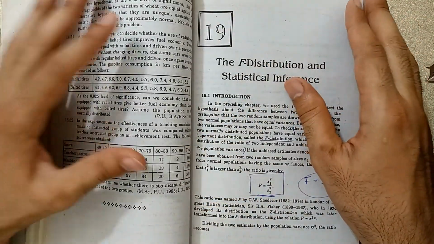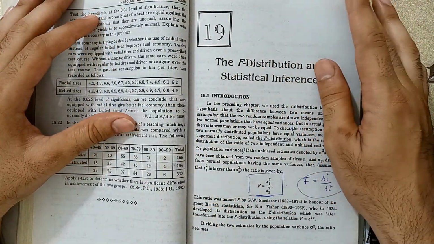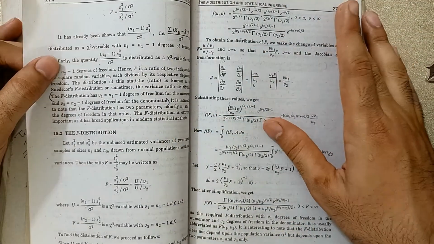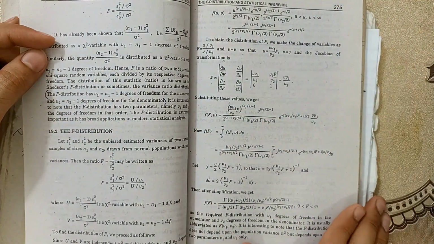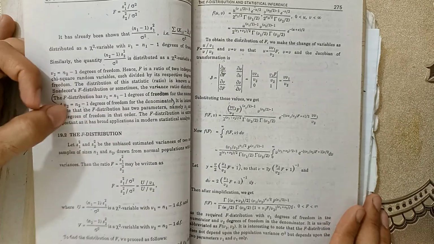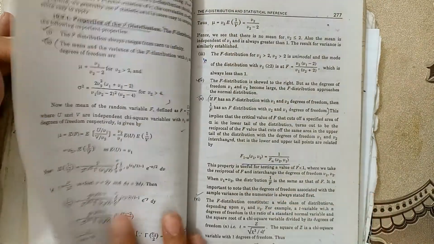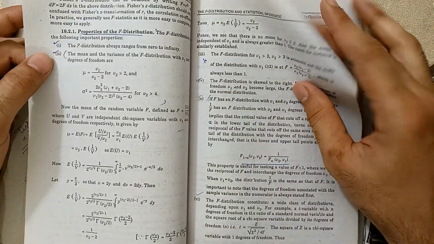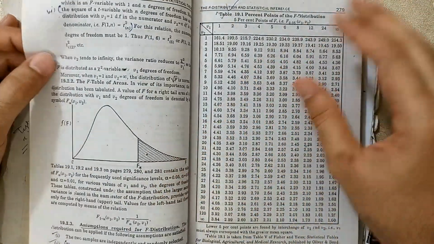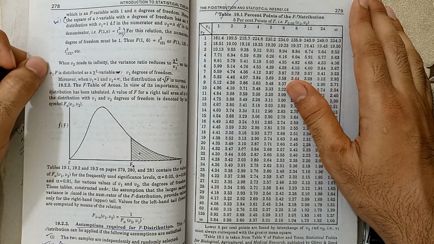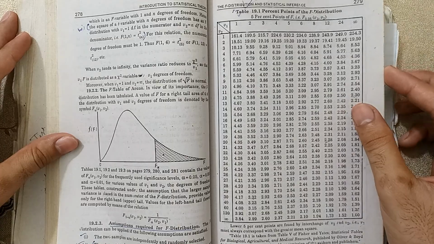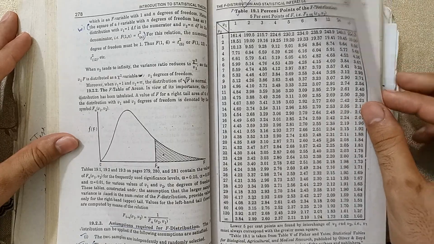Next step, I'm going to move to chapter 19, F distribution, F test. This formula is very important. This test is very important for exams of BSc Statistics Part 2. Degrees of freedom are here, N1 minus 1 and N2 minus 1. Next, properties of the distribution are very important. Next step is here, assumptions. Now at page number 27, this table of the F distribution is also very important.